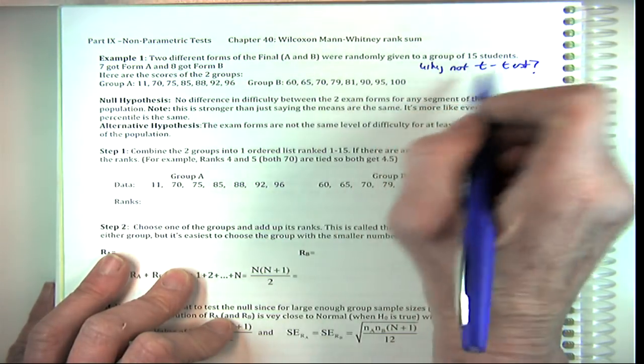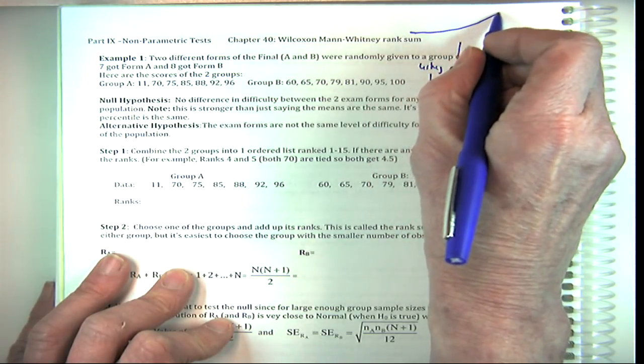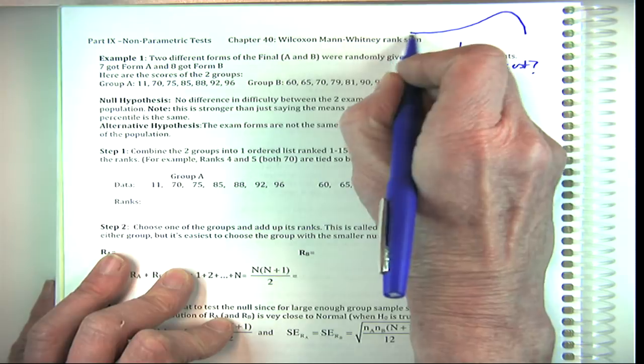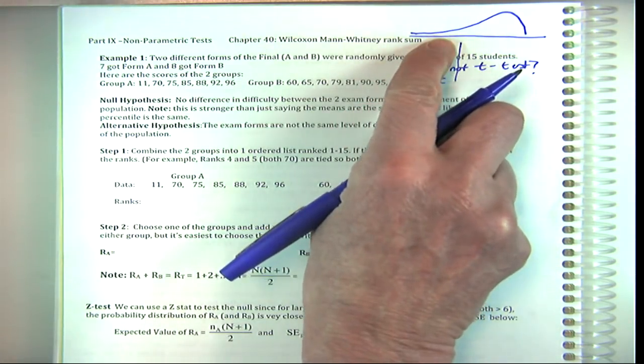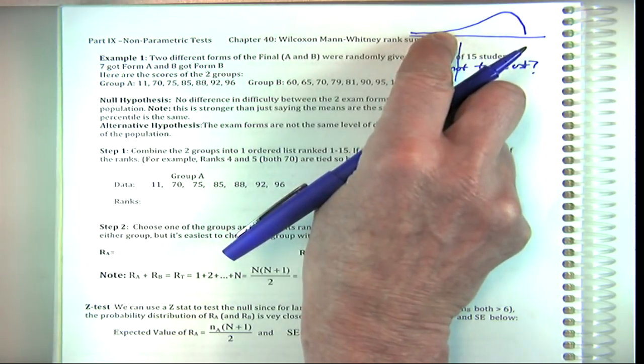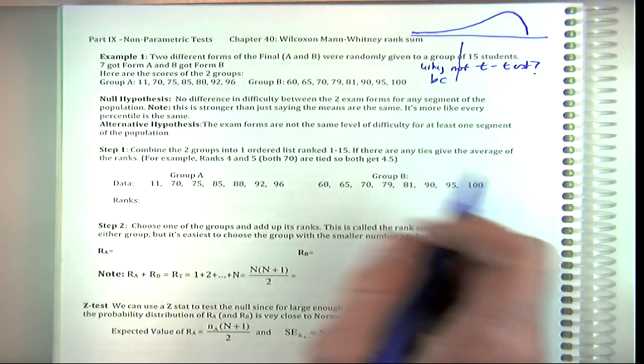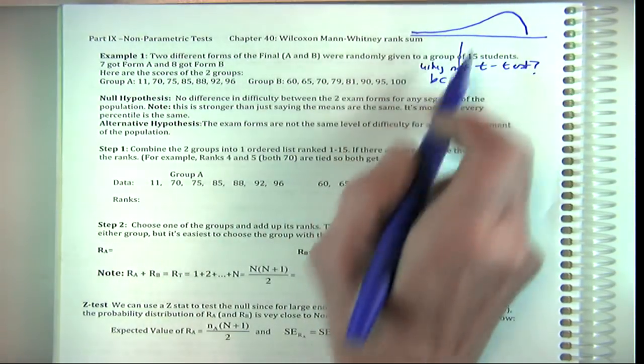Because look at these distributions. The 11 is way down, and this is the way the final really looks. There's a lot of people who do well, but then there are a few scores that are very, very low down here. That's not normal.